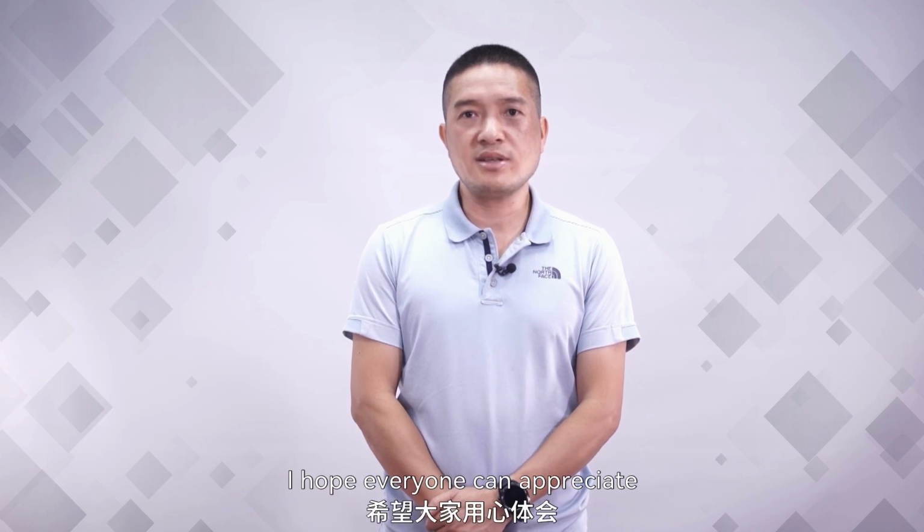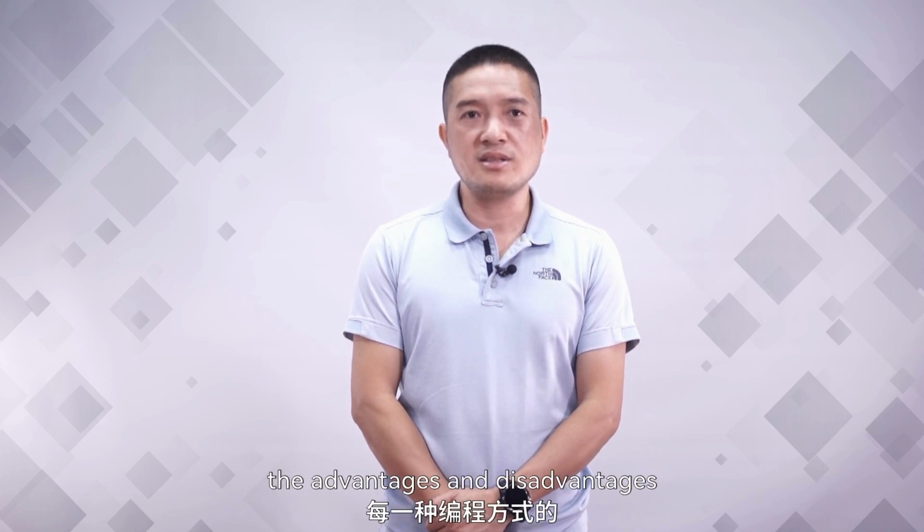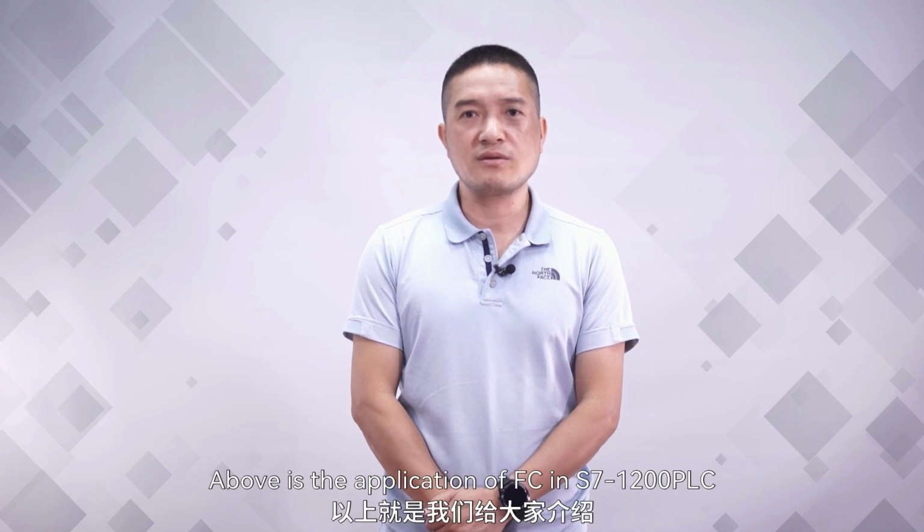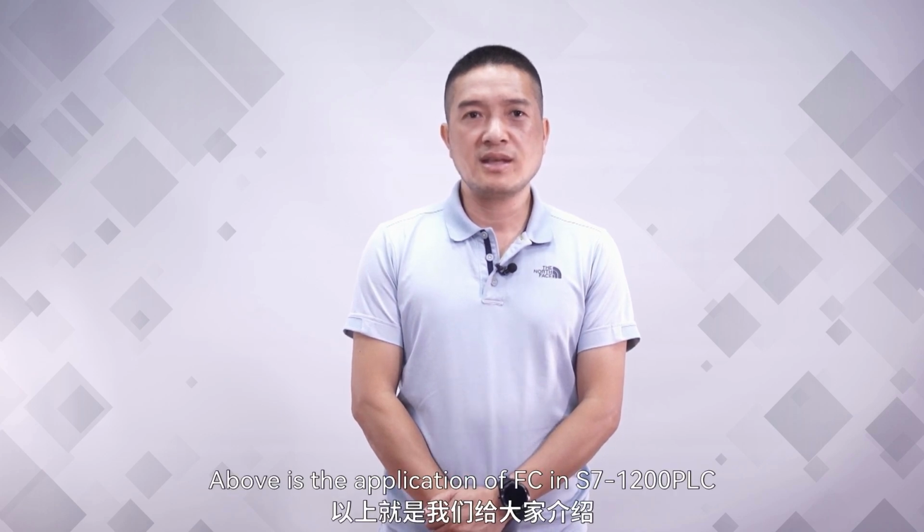I hope everyone can appreciate the advantages and disadvantages of each programming method and use it reasonably. Above is the application of FC in S7-1200 PLC as I introduced.